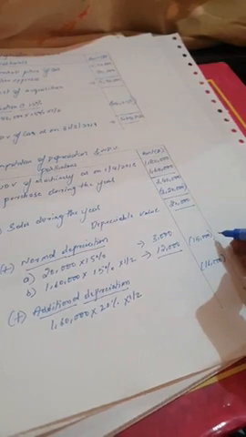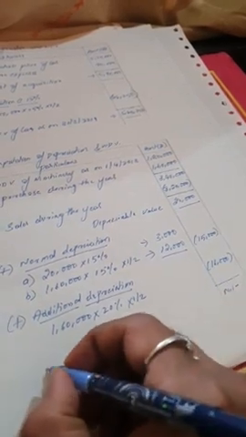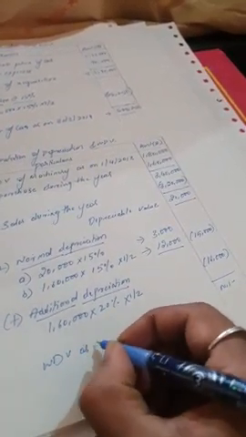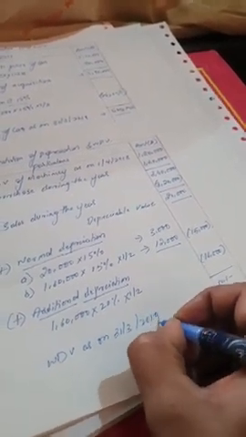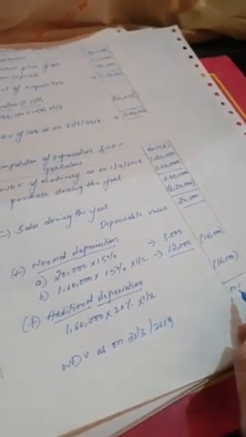So from this 20,000, if you deduct 15,000 and 16,000, the amount will be nil. That means the written down value in this problem for the plant and machinery as on 31/3/2019 will be nil. So this is how we have to solve the problem. Hope you have understood. Thank you.